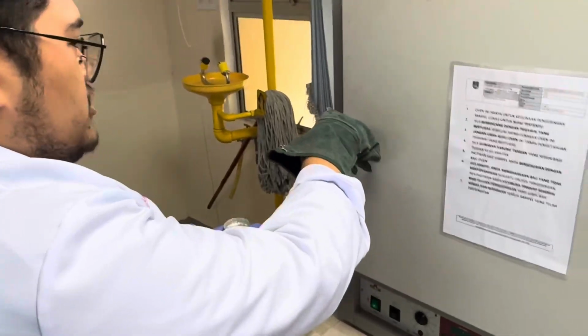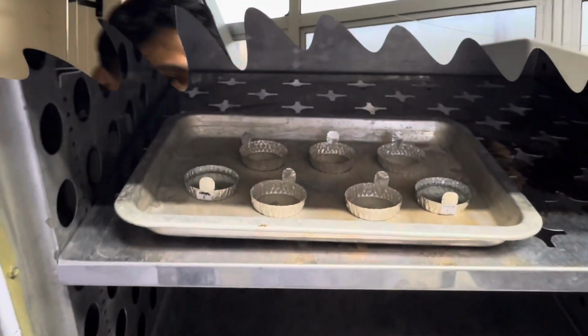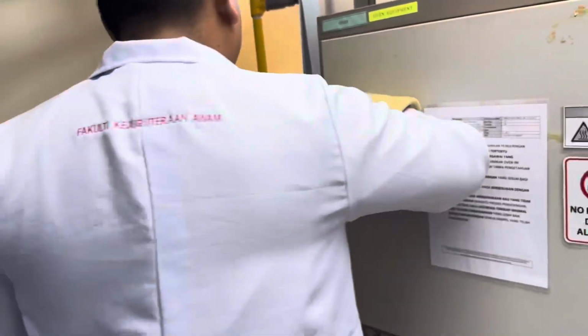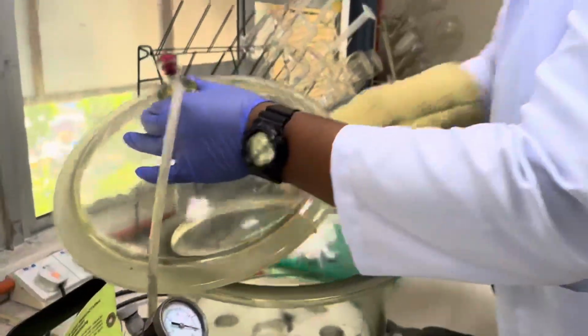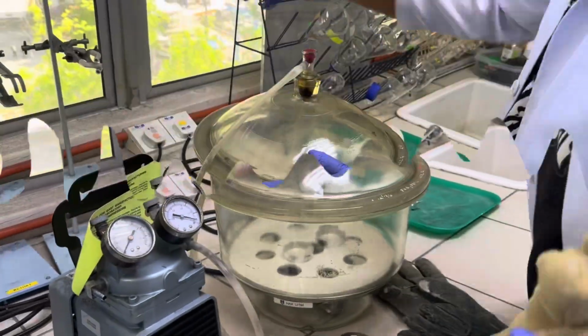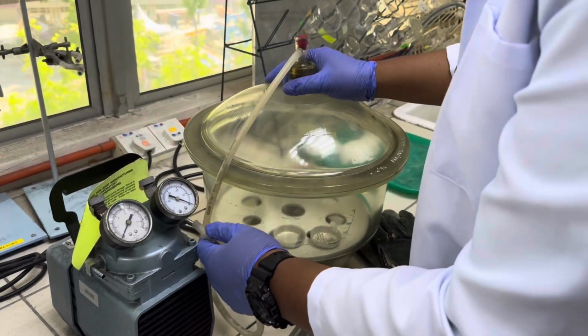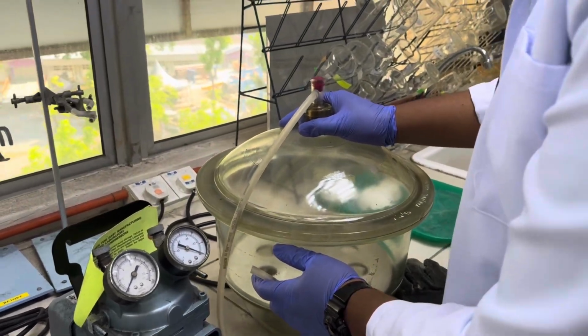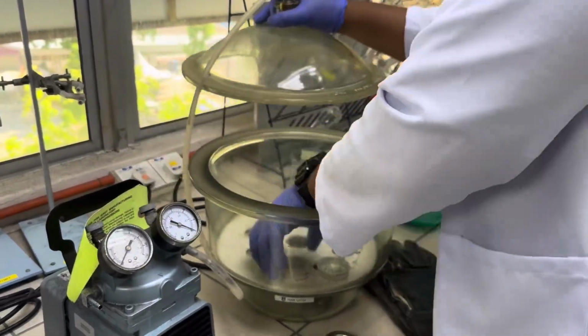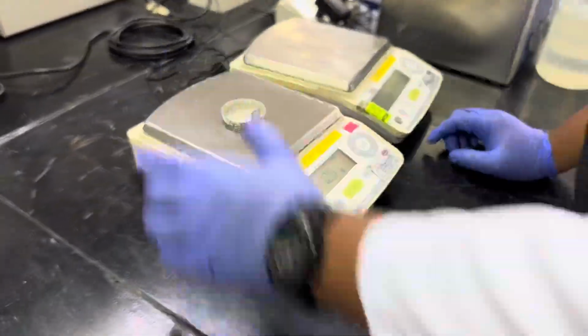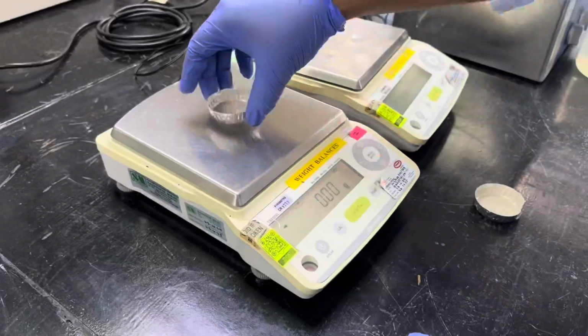The dishes were then placed in an oven at an average of 105 degrees Celsius for 6 hours. After 6 hours, the samples were placed in a desiccator and the vacuum pump was used to cool down the metal dishes inside the desiccator. After 2 minutes, the vacuum pump was turned off and we weighed the metal dishes using the weighing balance.